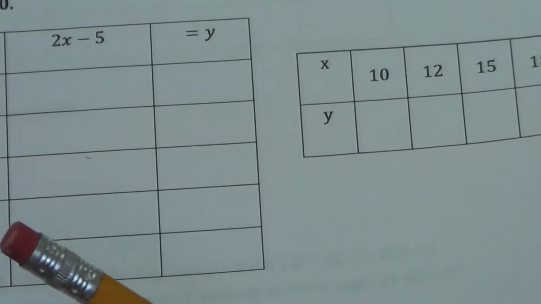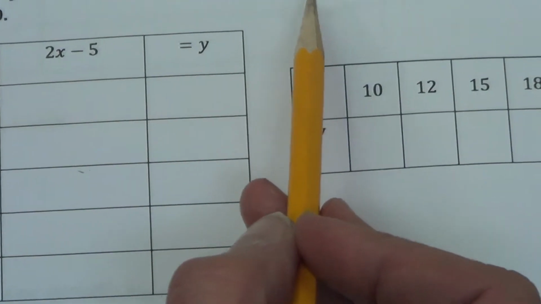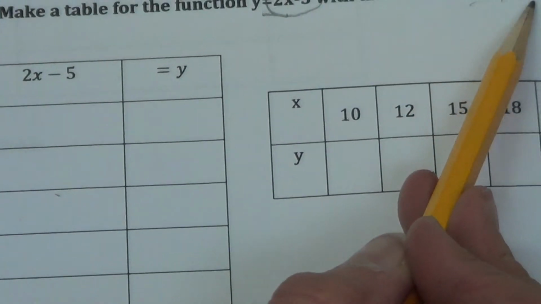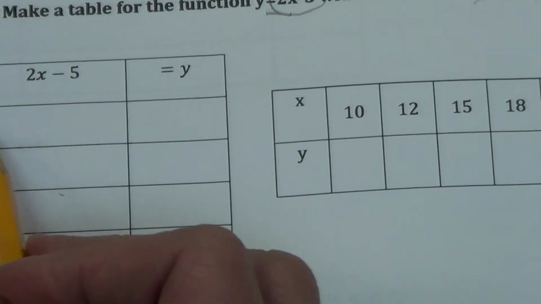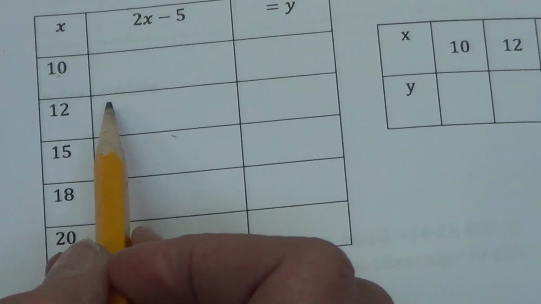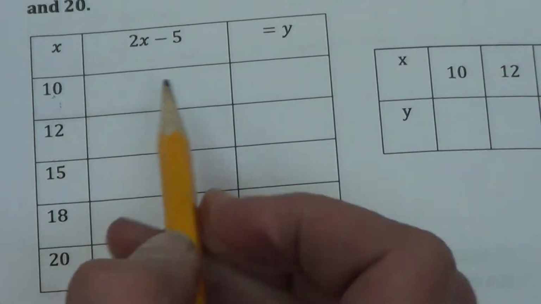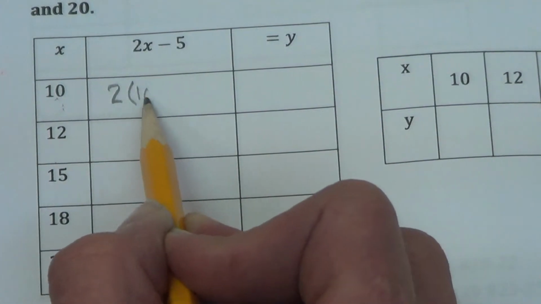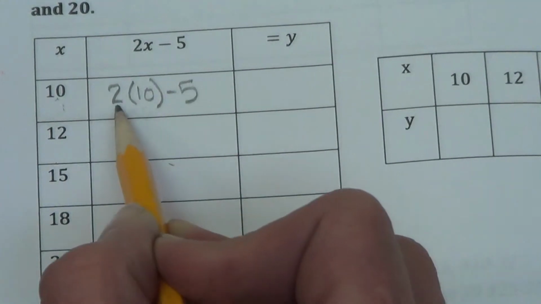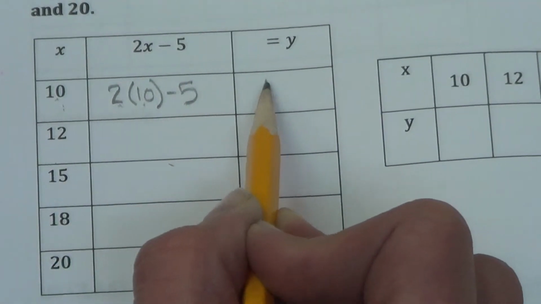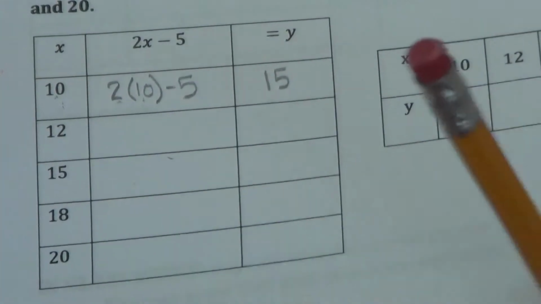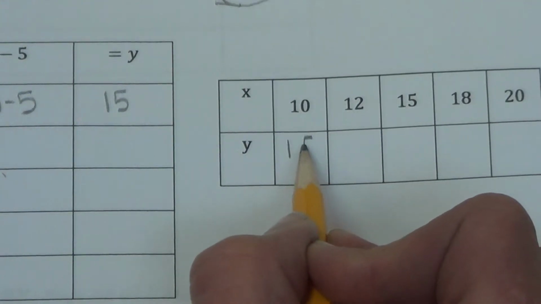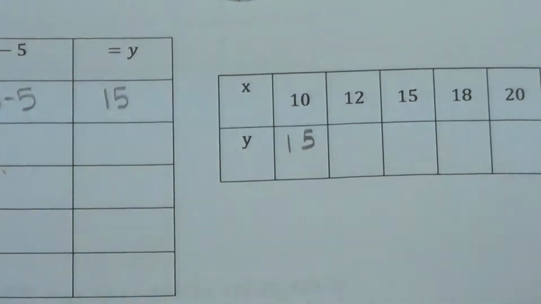Next thing that we're supposed to do is to make a table for the function y equals 2x minus 5 for the values 10, 12, 15, 18, and 20. So we literally have to plug these in to calculate our y value. You plug them in for the x. 2 times 10 is 20, minus 5 is 15. There's your y value. So you come over to your T-chart that's written horizontally and you put 10 is with 15. They are now partners.